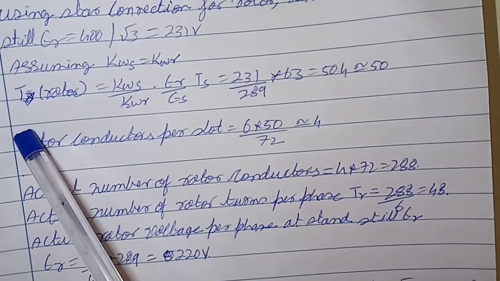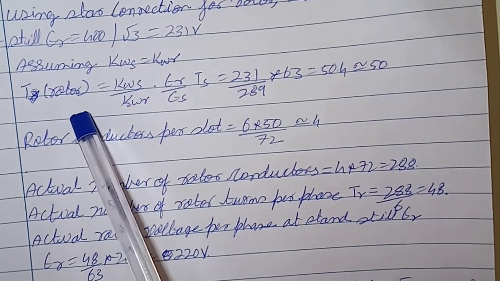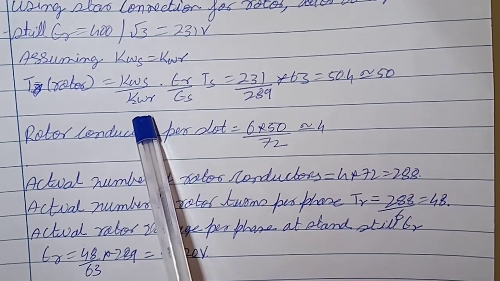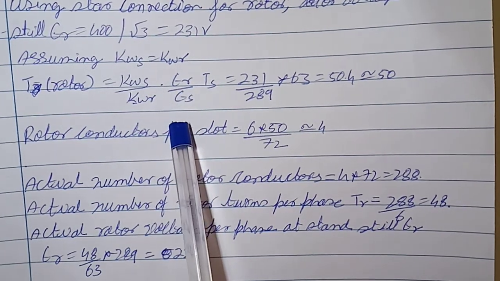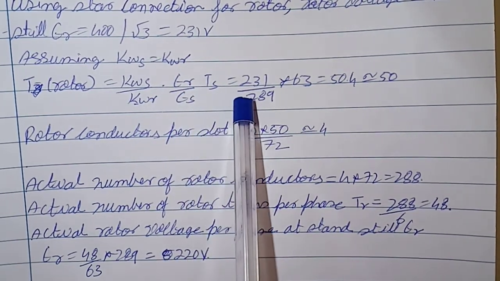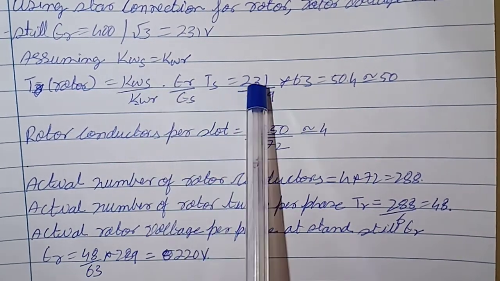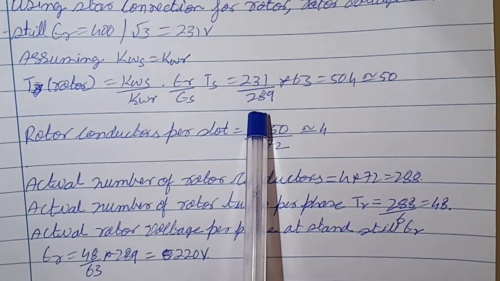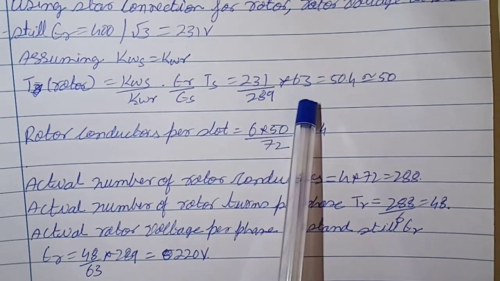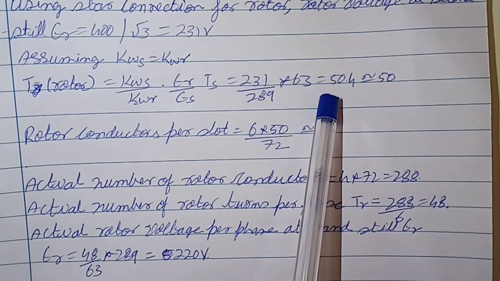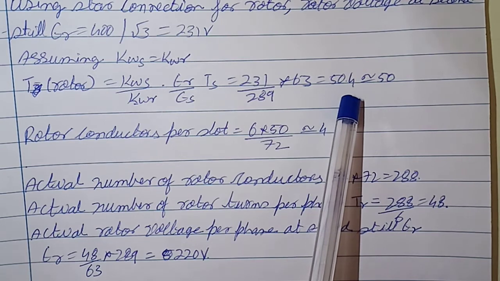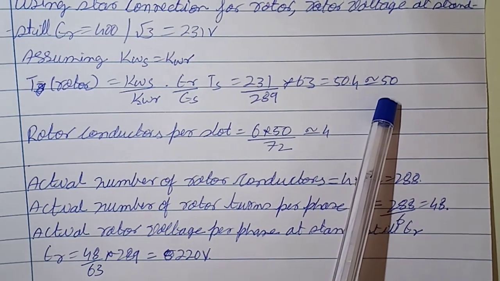So the turns, that is T_R for the rotor, is kWs by kWr into E_R by E_S into T_S, which is equal to 231 by 289 into T_S, which is 63. Okay, so it is equal to 50.4 approximated to 50.